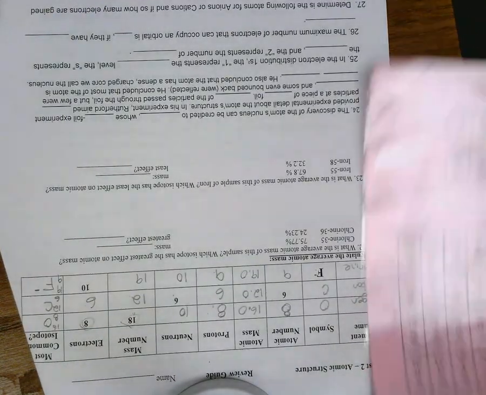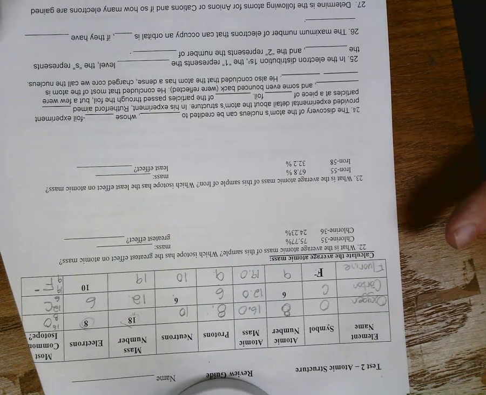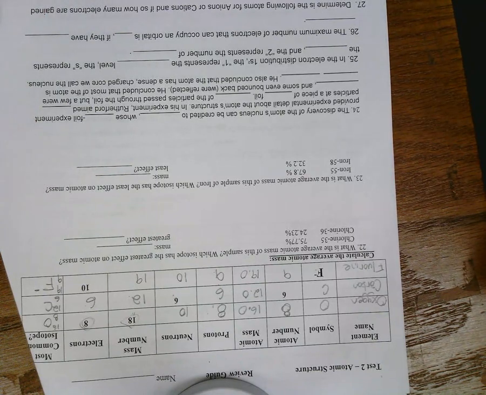Okay, excellent. Now then, we've got some atomic masses. I'm going to stop this video right here, and I'm going to continue on because they don't like loading when they're longer than 11 minutes. So I'll see you in a second.